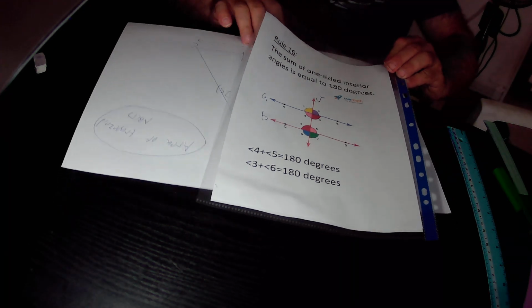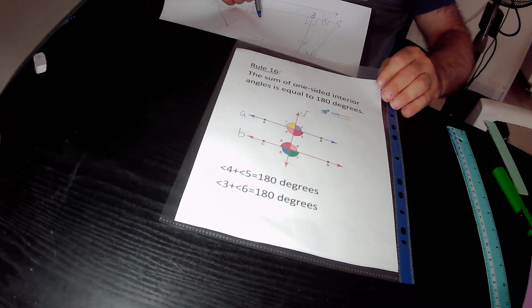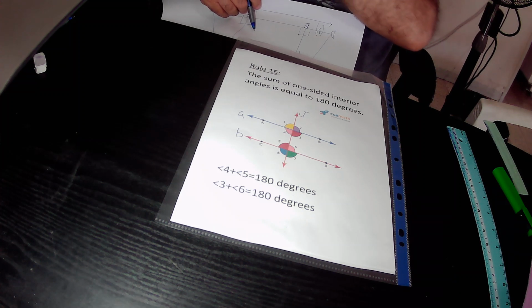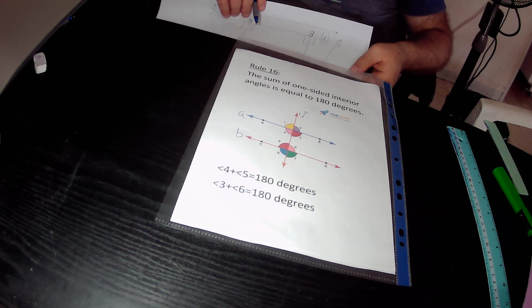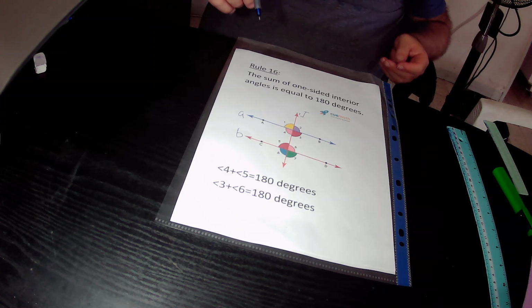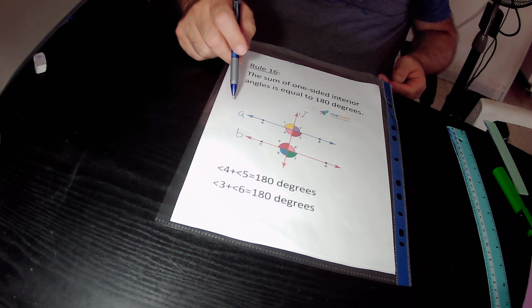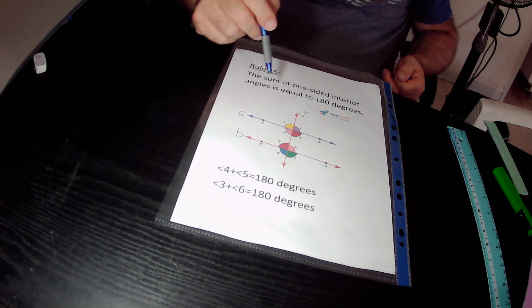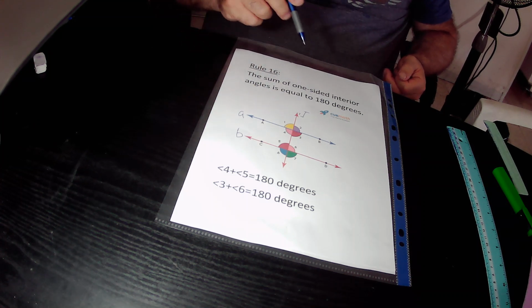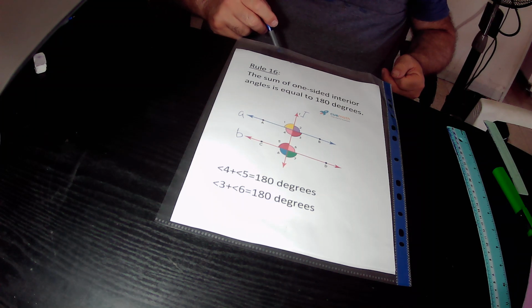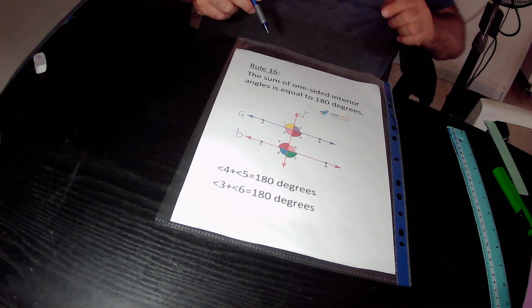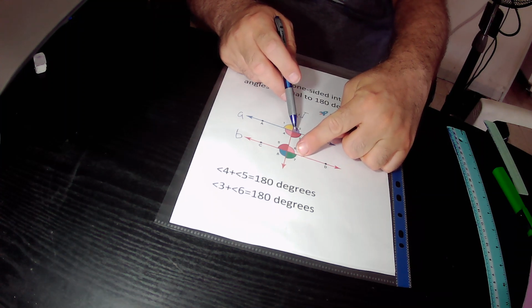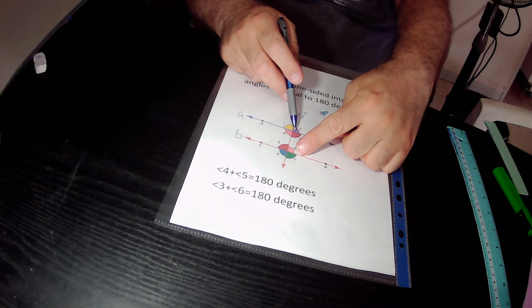According to rule 16, the sum of one-sided interior angles is equal to 180 degrees. So here we have line A parallel to line B, and this is line I that cuts the two parallel lines A and B. According to rule 16, the sum of those two angles that are defined as interior and one-sided angles is equal to 180 degrees.